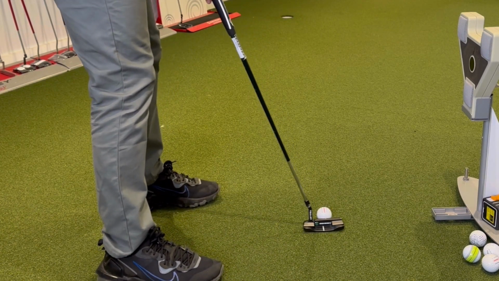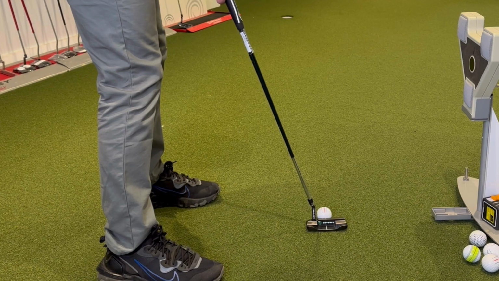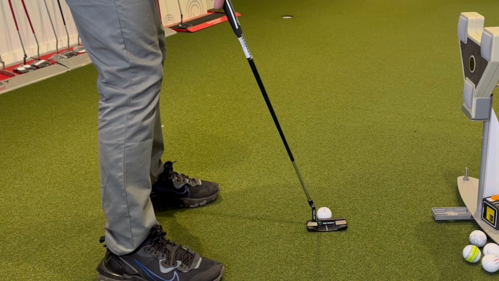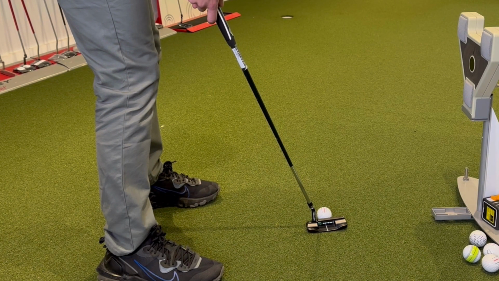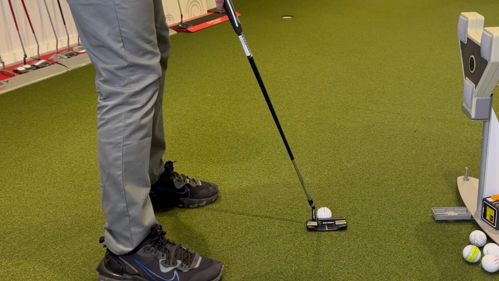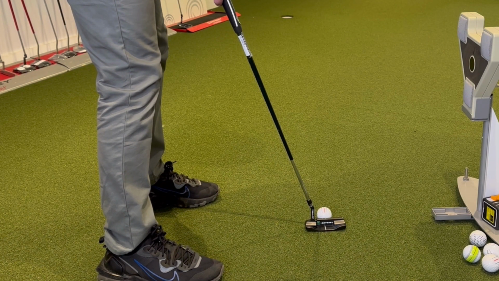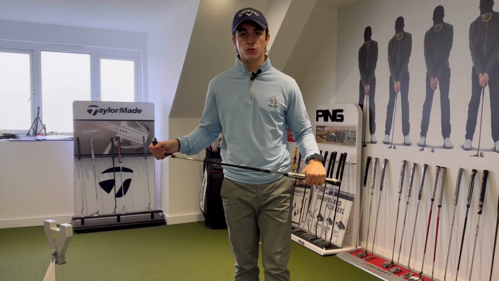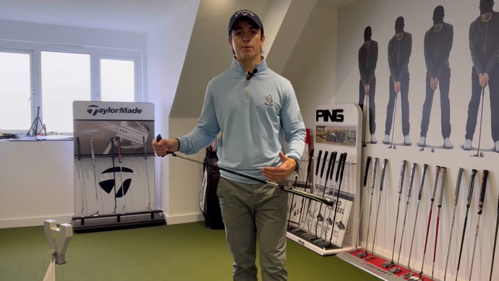But you can see there, if everything else is neutral, adding loft points to the right, decreasing loft points to the left. So that's why it's really important, I feel, to have a very neutral shaft lean, with the shaft pointing to the center of our chest. I hope you enjoyed that video on shaft lean, and I hope that cleared up a few things for you.